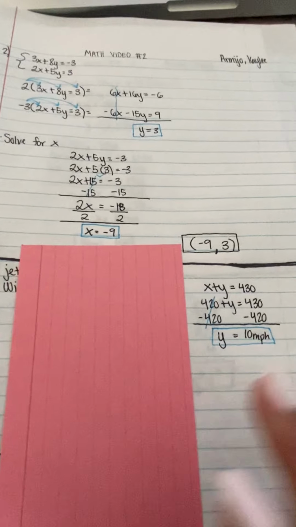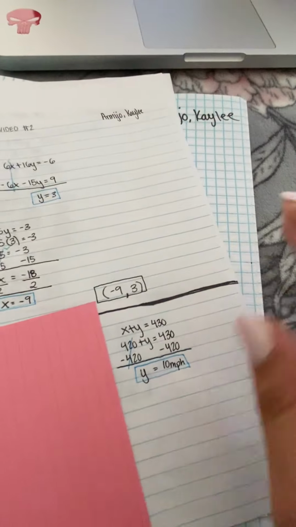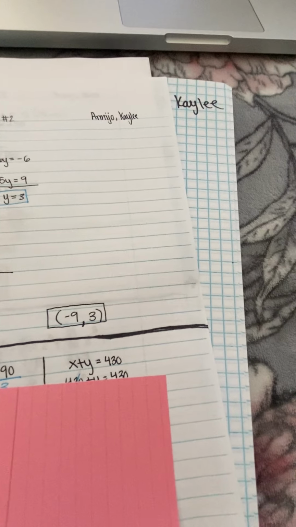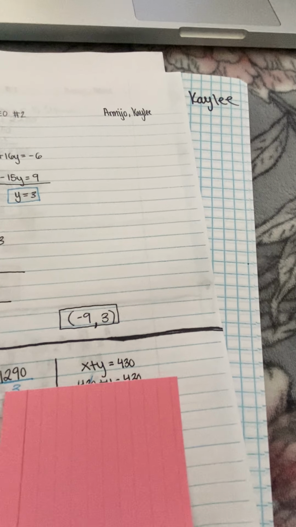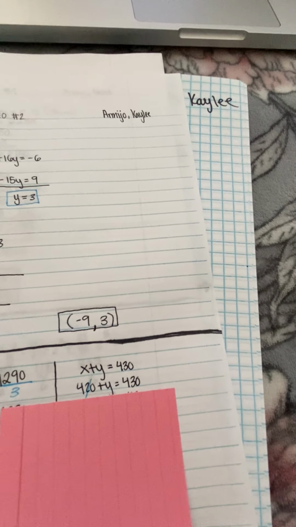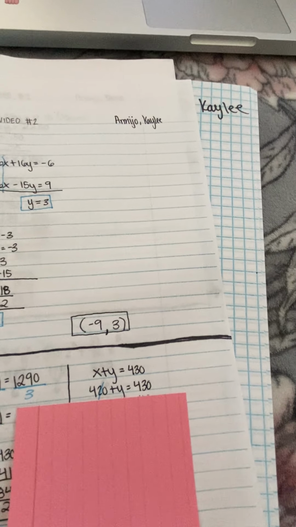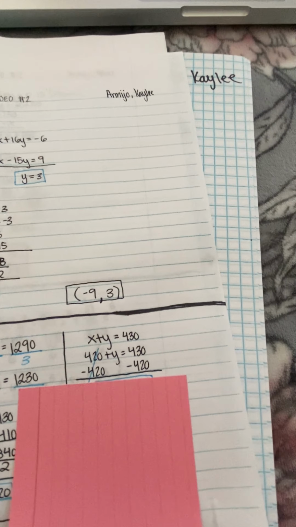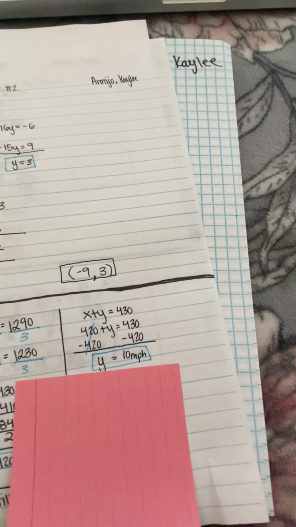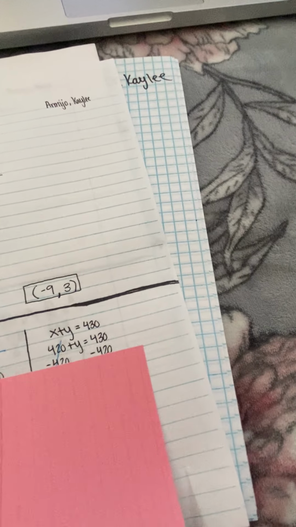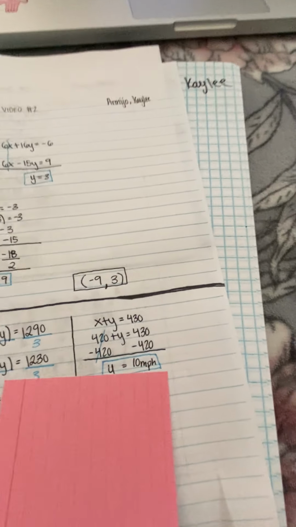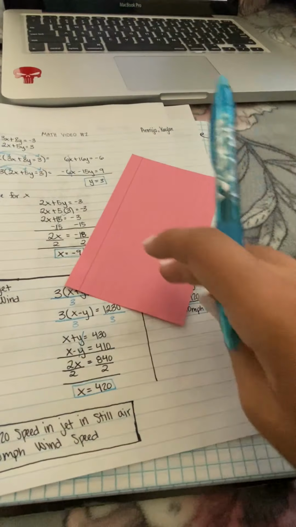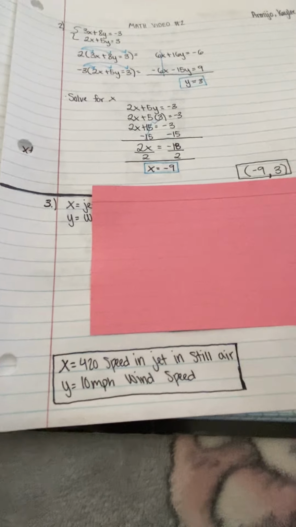Okay, so now we're going to solve for y using our answer that we got for x. So the first problem is going to be x plus y equals 430. Then we're going to plug in our other answer, and we get 420 plus y equals 430. We subtract 420 from both sides. That cancels out. Now we're going to just have y is equal to 10, because 430 minus 420 equals 10. So that's going to be 10 miles per hour. So now that we have both of our answers, we can say x is equal to 420.